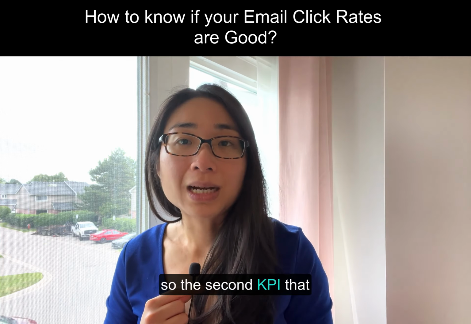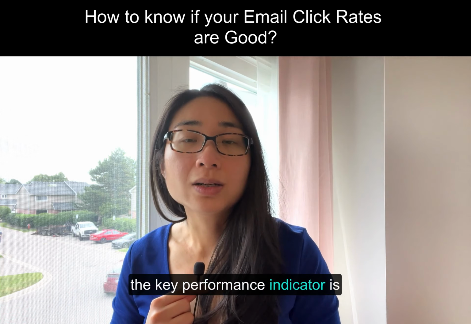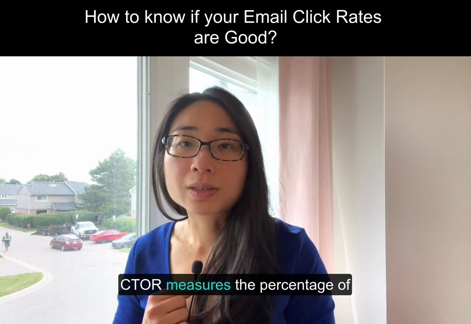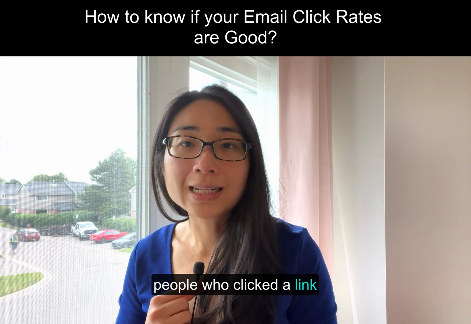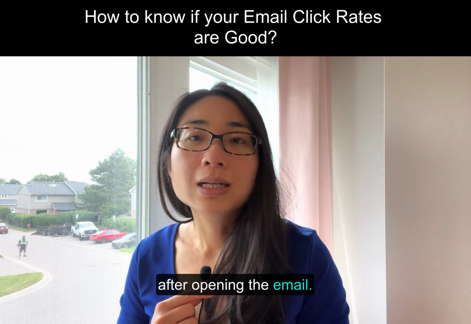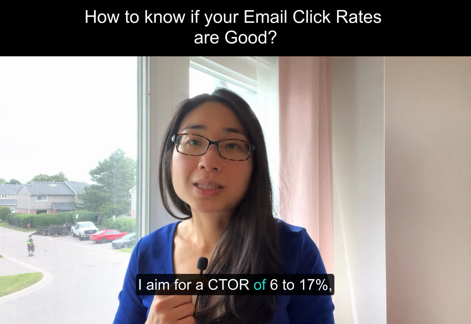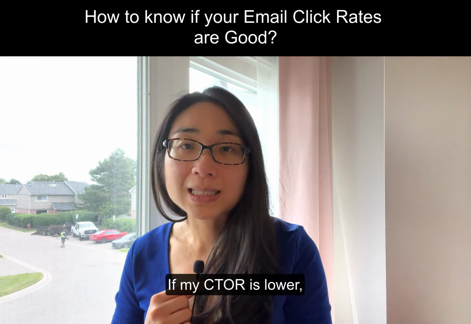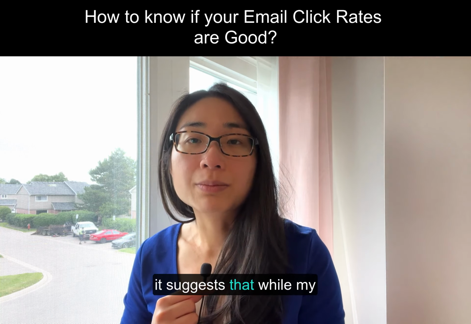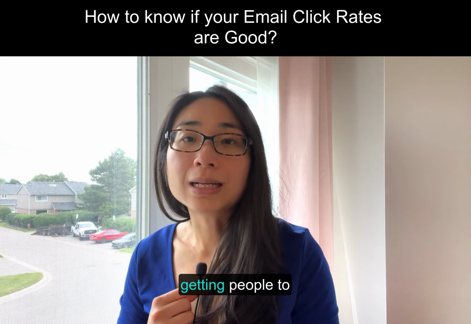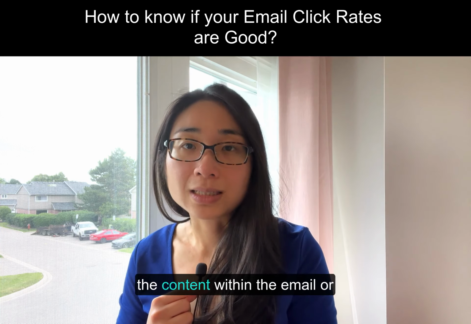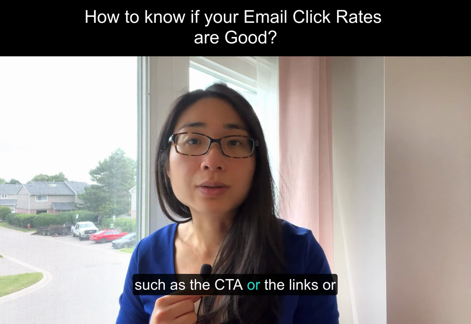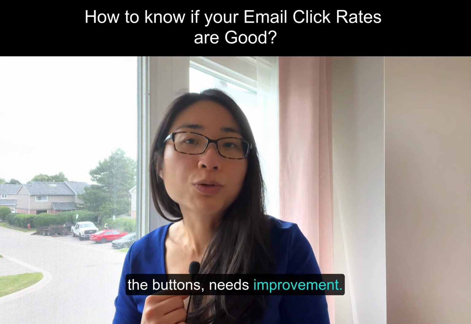Okay, so the second KPI that I'm tracking, the key performance indicator, is the click to open rate, CTOR. CTOR measures the percentage of people who clicked a link after opening the email. I aim for a CTOR of 6 to 17%, depending on the industry. If my CTOR is lower, it suggests that while my subject line might be effective getting people to open the email, the content within the email or the action I want them to take, such as the CTA or the links or the buttons, needs improvement.